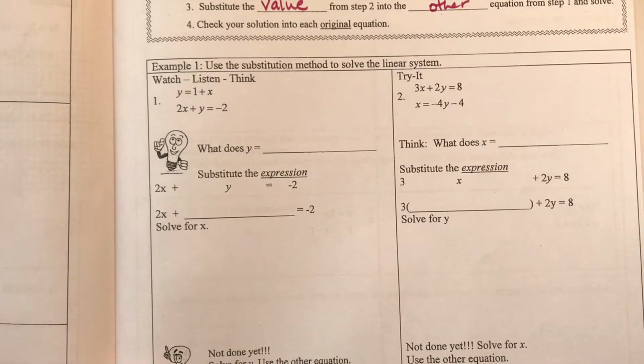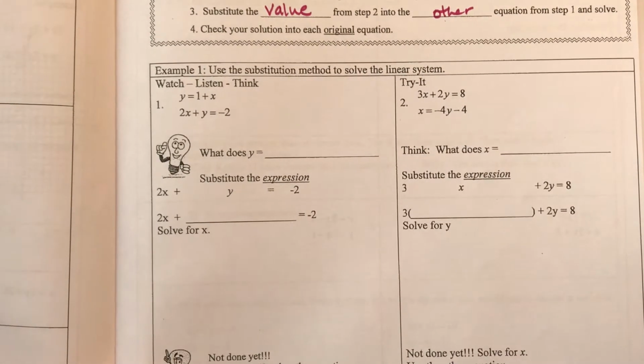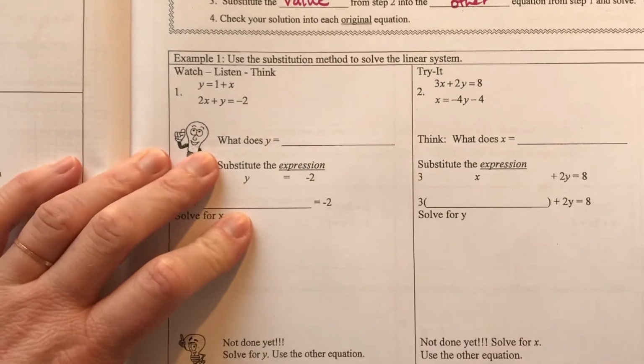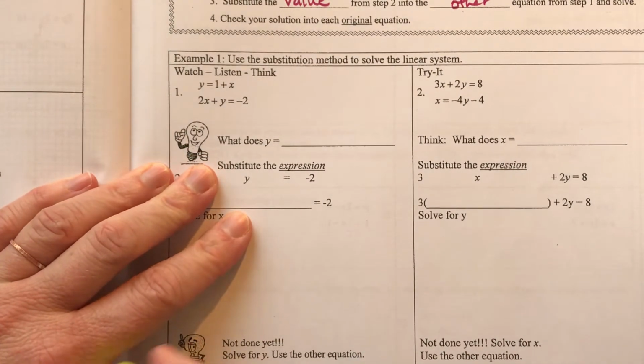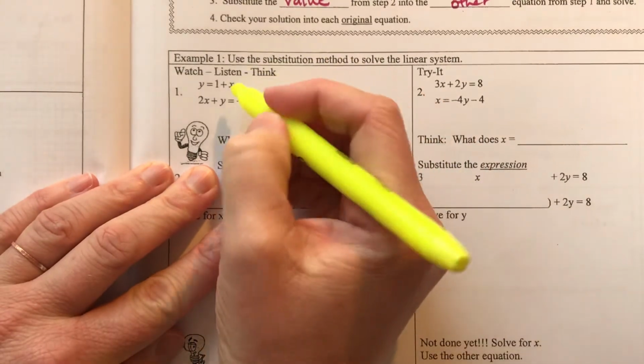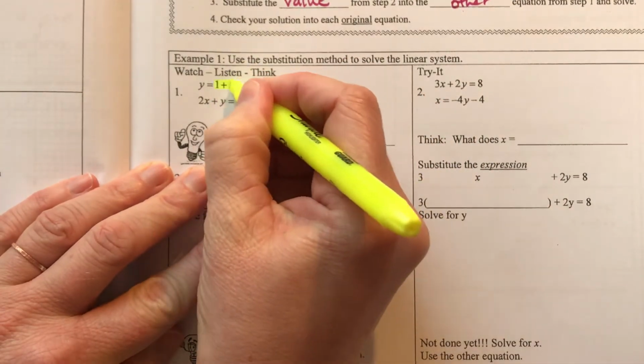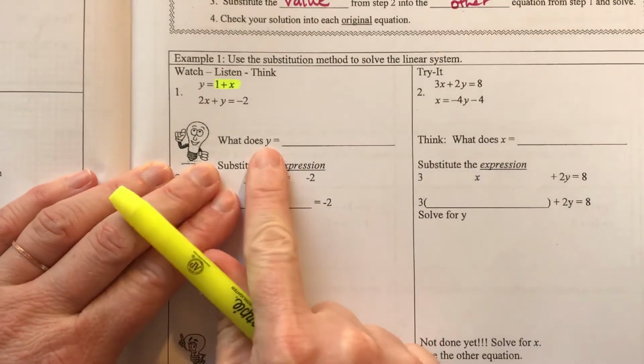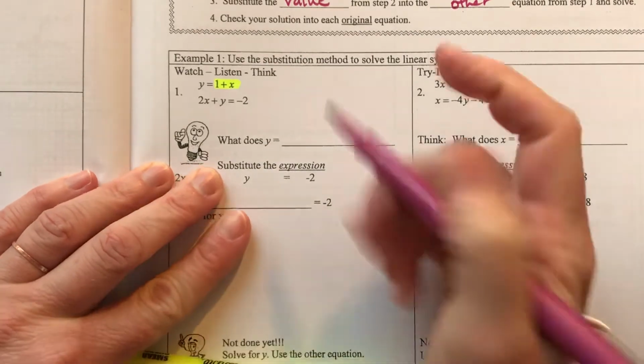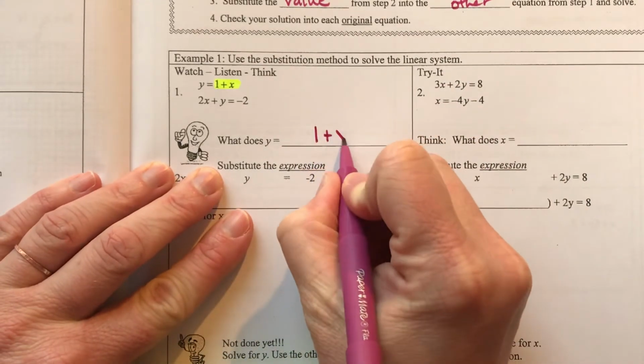First, just watch, listen, and think about what I'm doing. Notice how one of my equations is already solved for y. So what does y equal? y equals 1 plus x.